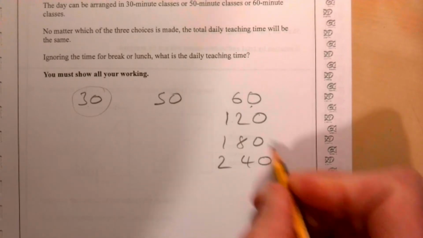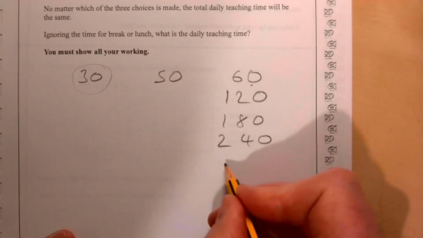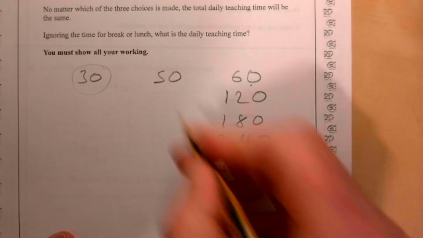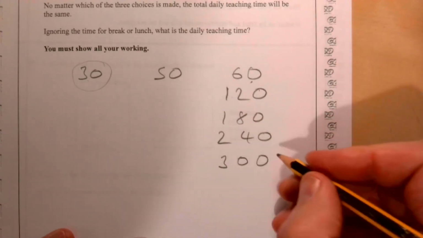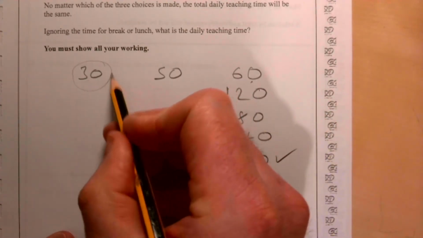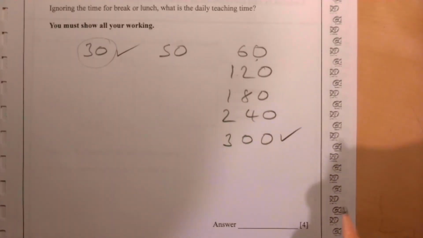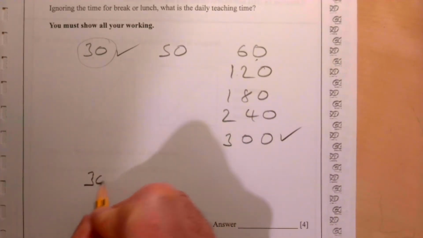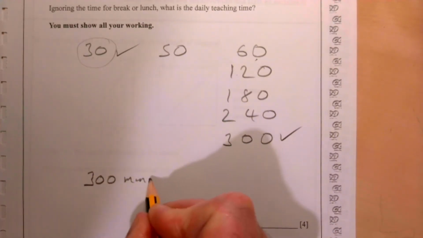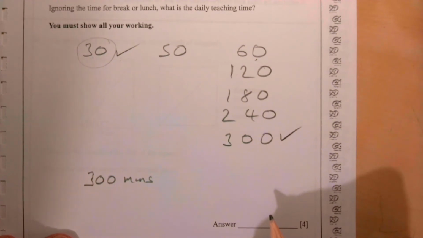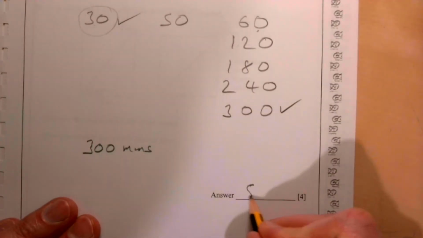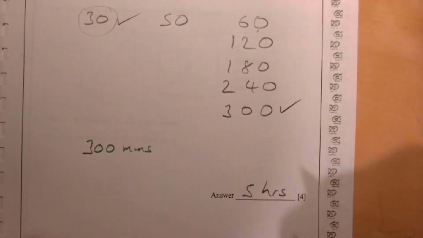Four 60s, 240, it doesn't go into that. Five 60s are of course 300, 50 goes into that, and of course 30 is going to go into that as well, so we have no issue. So it must be 300 minutes, and 300 minutes is 5 hours.